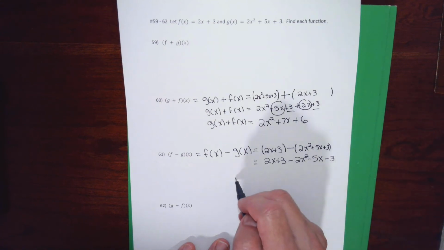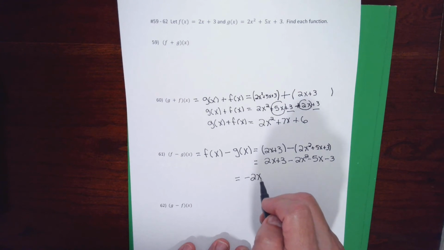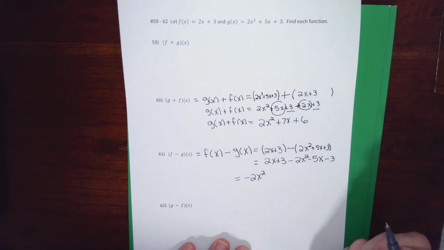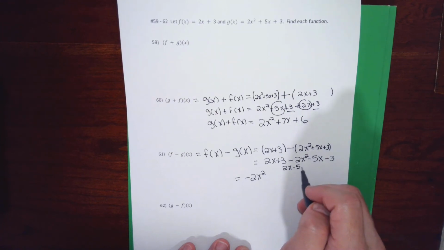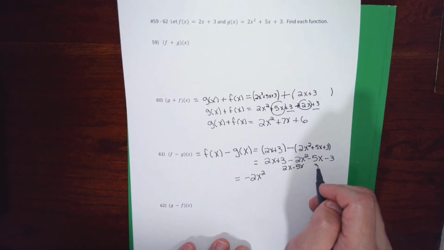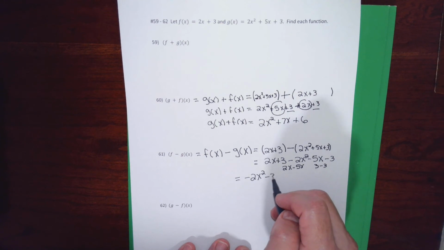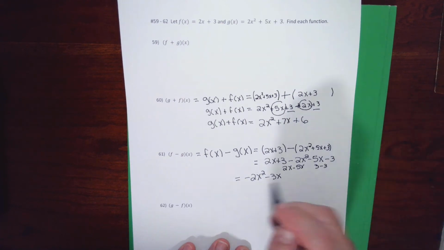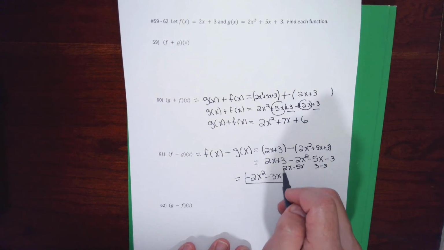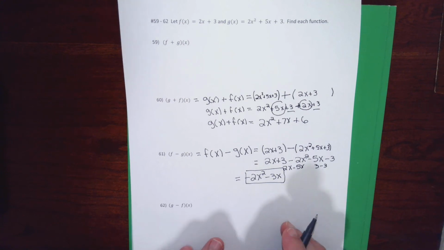I'm going to write the highest degree term first, and it doesn't combine with anything else, so it's just going to tag along in my answer but not change. And then I'll work on the first degree term and the constant terms. The 2x minus 5x is going to give me negative 3x, and the 3 minus 3's cancel. So I'd say that would be a good answer for problem 61.